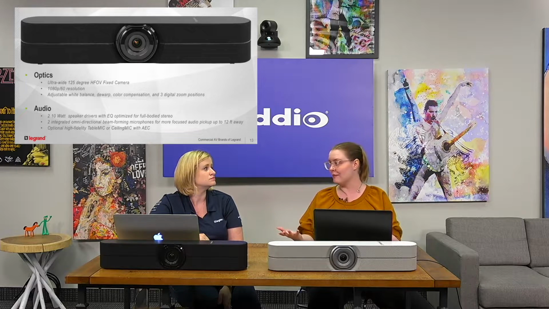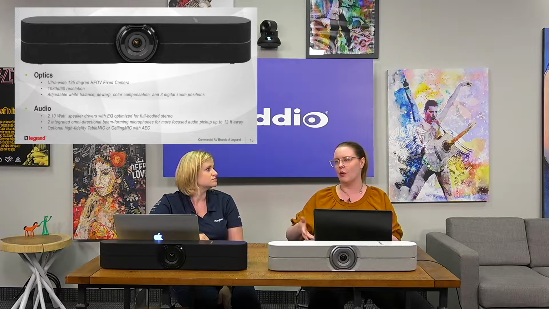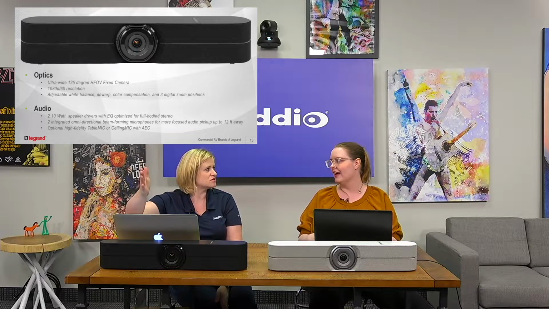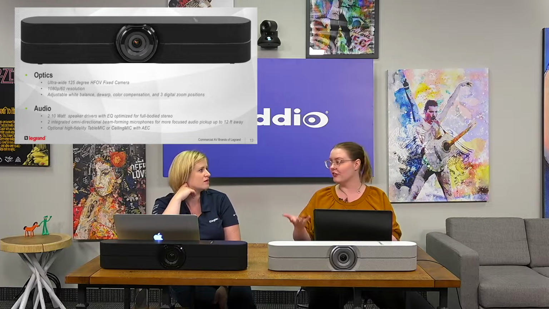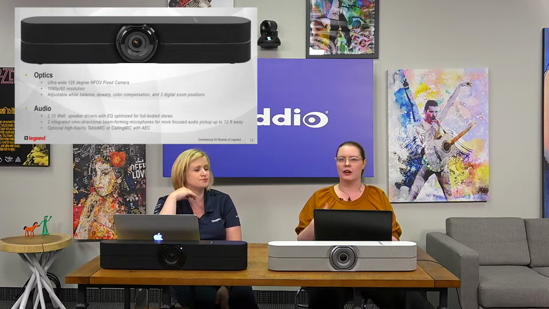You can adjust the white balance for the room. So say if you have a bunch of these and one of your rooms looks a little bit strange because of the light coming in or the paint color on the wall or something. Maybe you're in a really cool location that has walls of windows. Yes. So you can adjust that white balance so that it matches all of the camera images in the rest of your rooms. Color compensation.